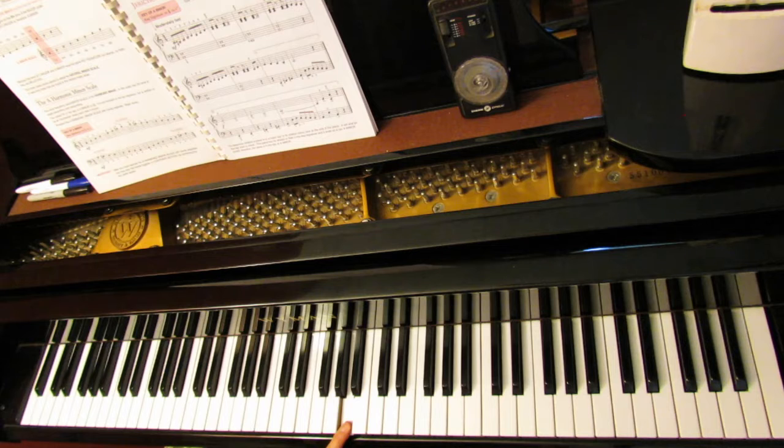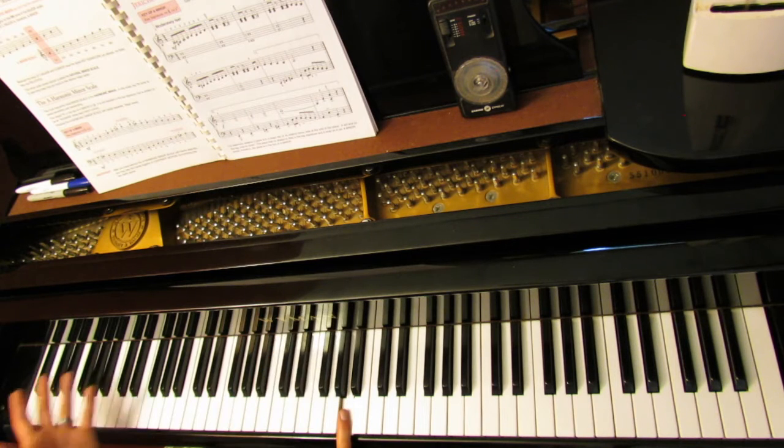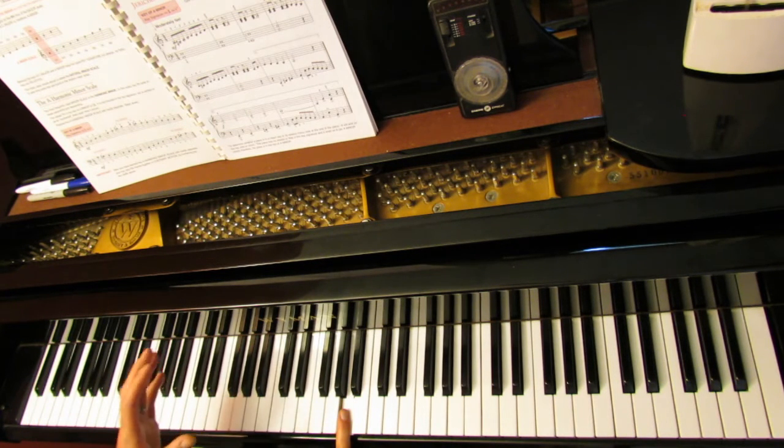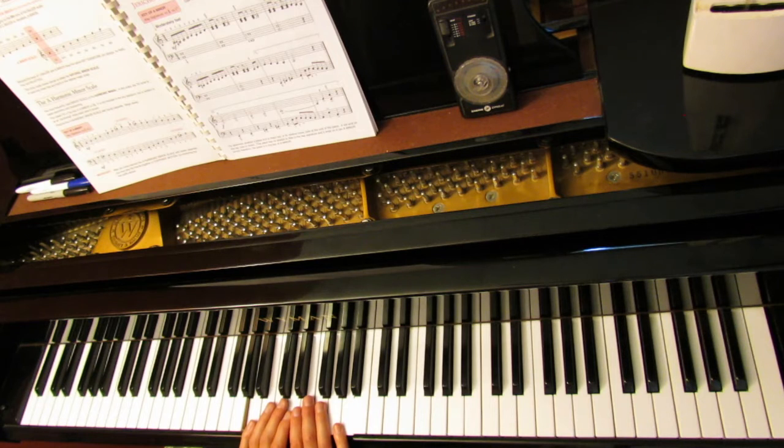The 6th scale step is A. We just figured out the A major scale has C sharp, F sharp, G sharp. But what I'm saying is that the A minor scale is the same key signature as C. And C major is no sharps, no flats. So the A minor scale is no sharps, no flats. I could have given that to you at the very beginning.